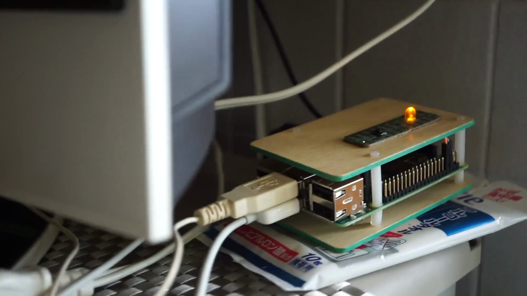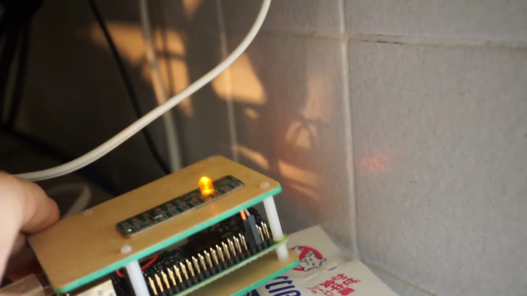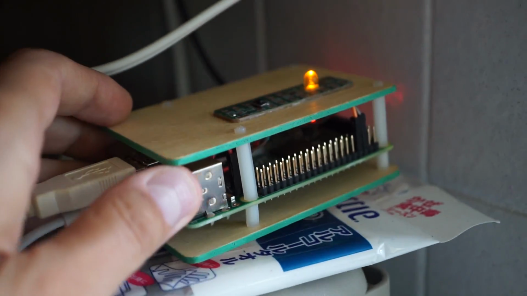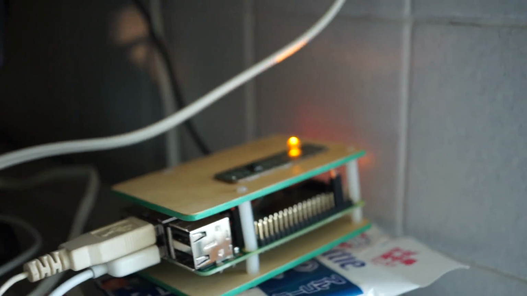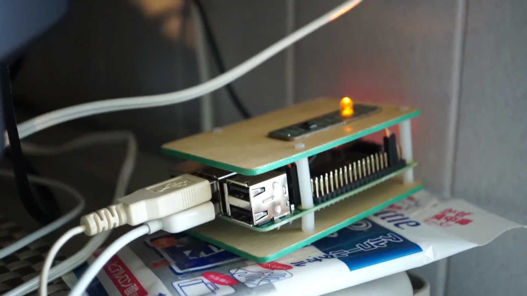What's loading up here is the Raspberry Pi, and I just added an LED light, and I added a reset button, and this little wooden case, and that's it. It cost me 5,000 yen, or about $30.